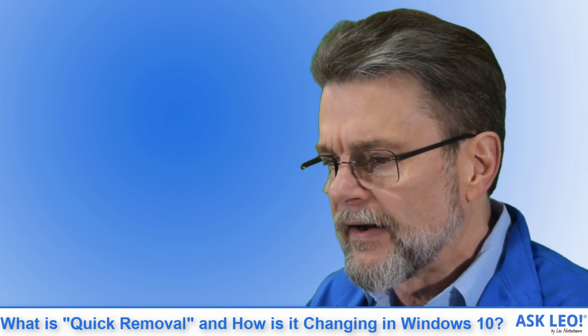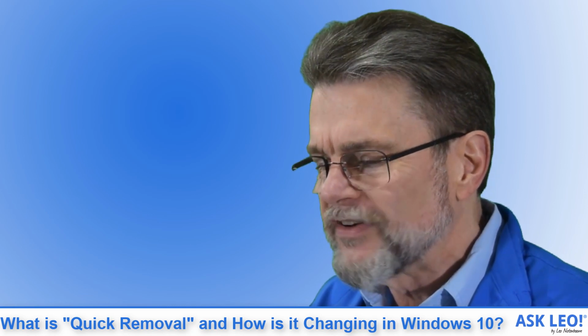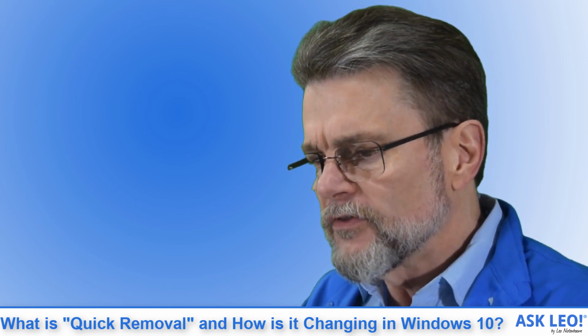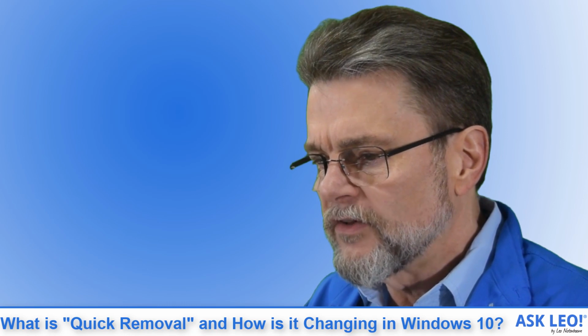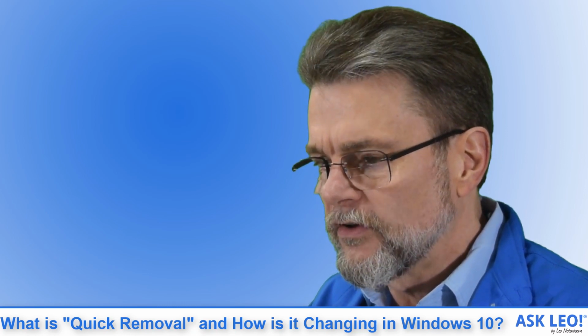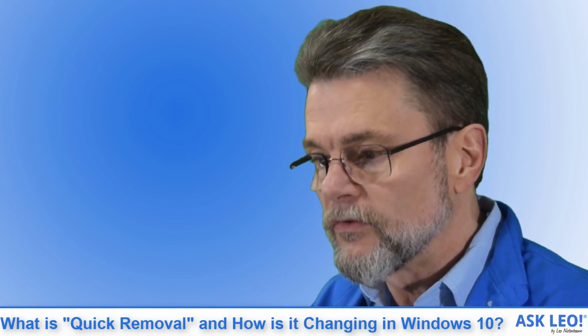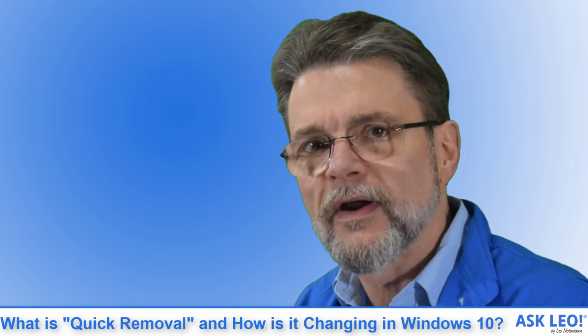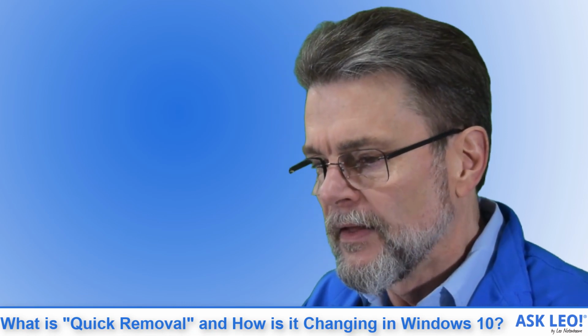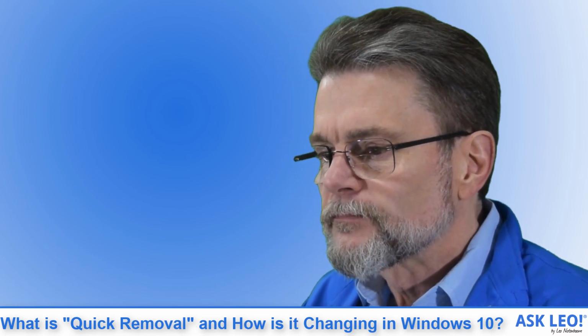Microsoft recently made an announcement that as of Windows 10 version 1809, the default for the quick removal setting would be changed. The pragmatic result is that you should see or need to use Safely Remove Hardware less often. Let's look at why this is.